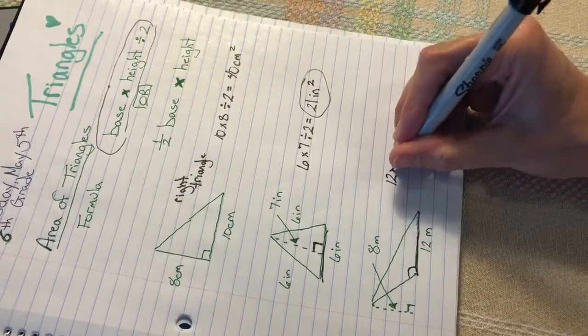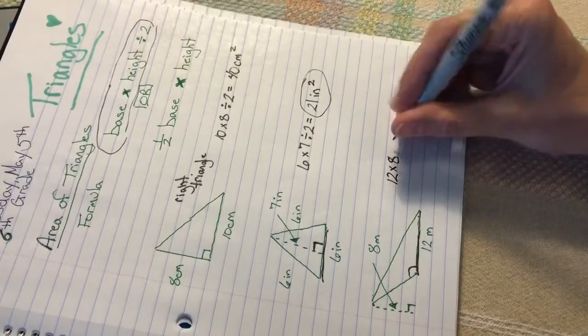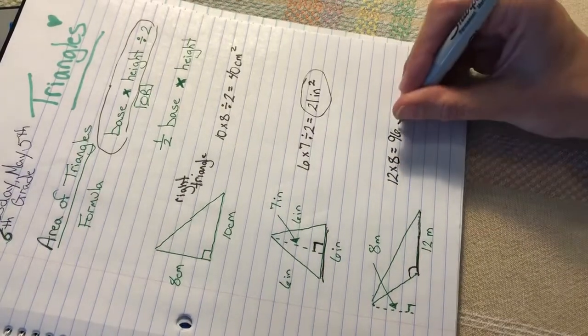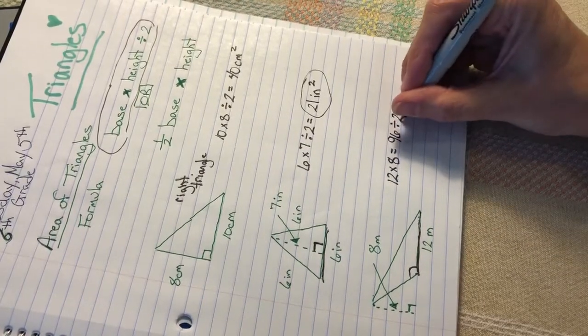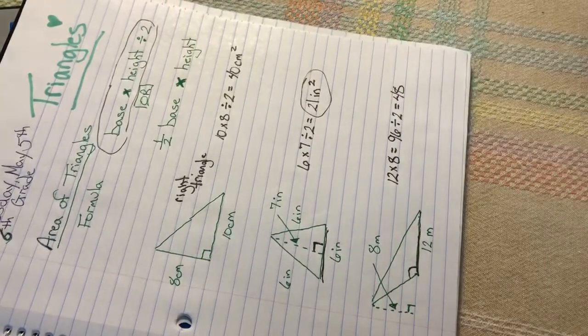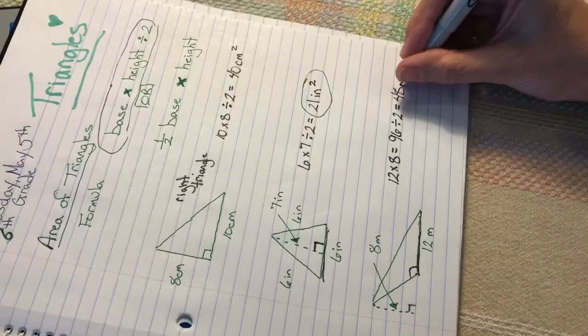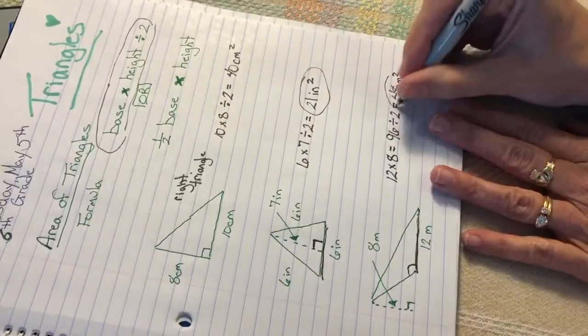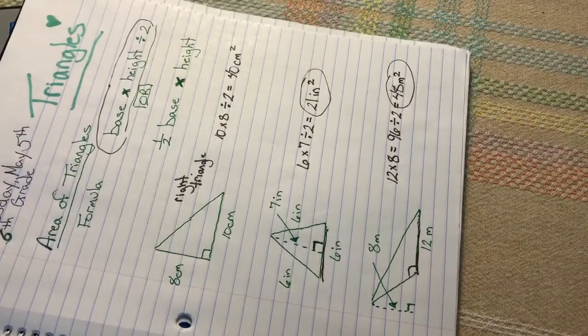So 12 times 8 will give us 96. Then we need to divide by 2, which will give us 48. And that's meters times meters, so 48 meters squared.